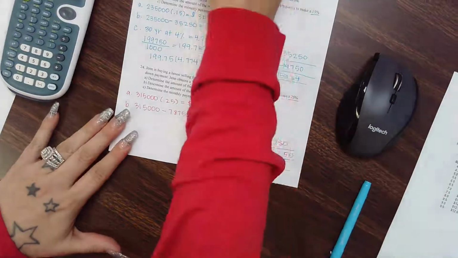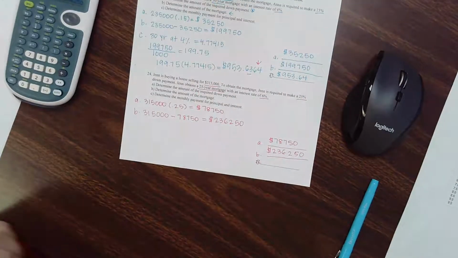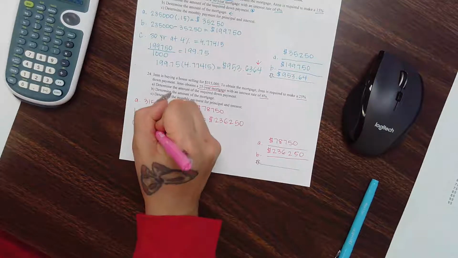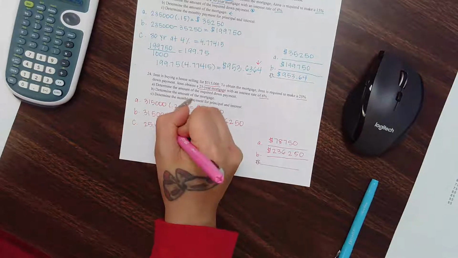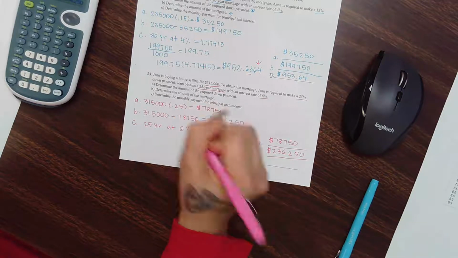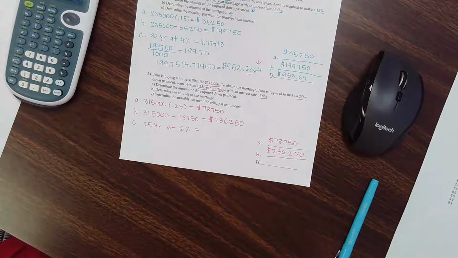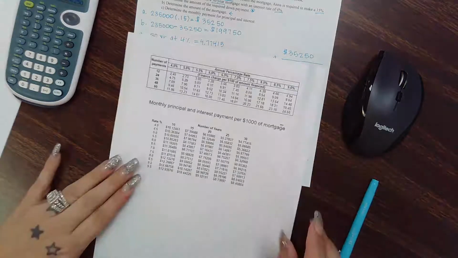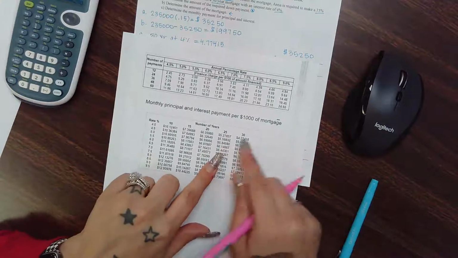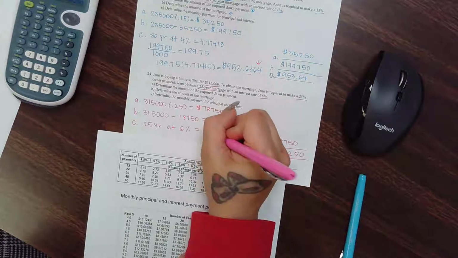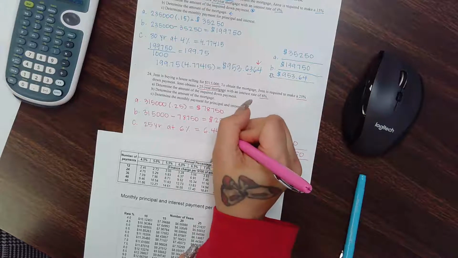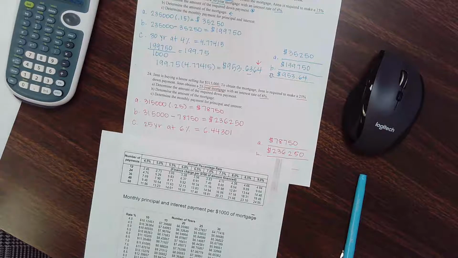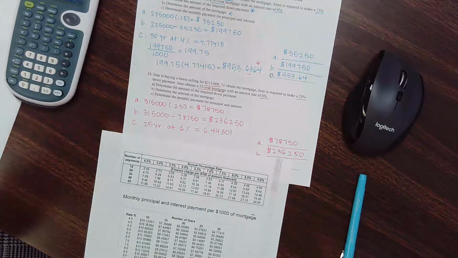And they're like, sure, let's figure out what the monthly payment is. Well, how are they going to figure out my monthly payment? It's a 25-year mortgage at 6%, which means for every $1,000 I am mortgaging, I'm going to be charged 6.44301, and that's actually like $6.44. But it's so accurate that they go that far in their rounding, okay?